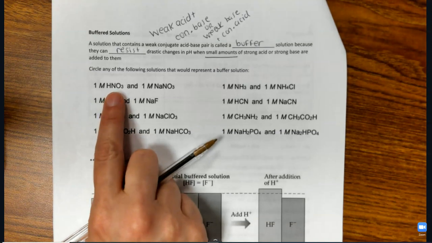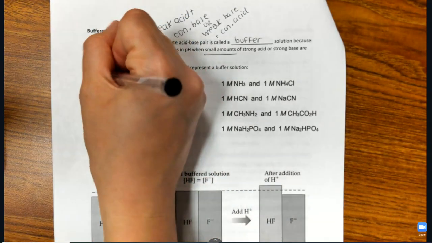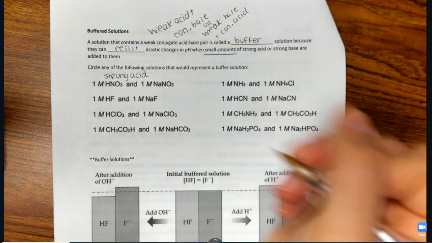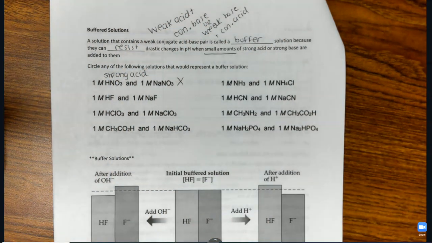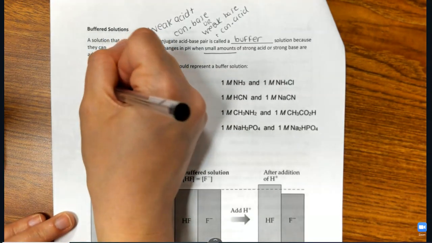And so let's look at, okay, the first thing, what would represent a buffer solution? So if I had 1 molar HNO3 and 1 molar NaNO3. Well, the first thing I notice right here is HNO3 is a strong acid. That's nitric acid. And because it's a strong acid, it will not be a buffer.